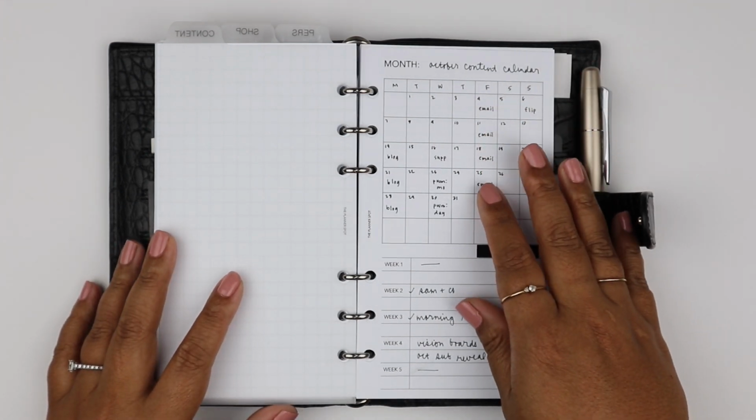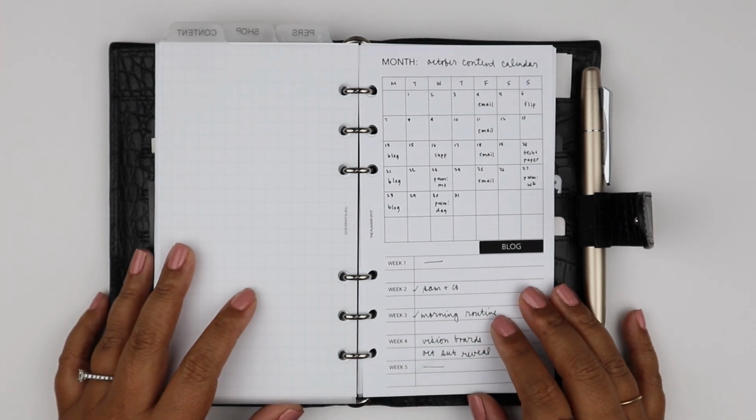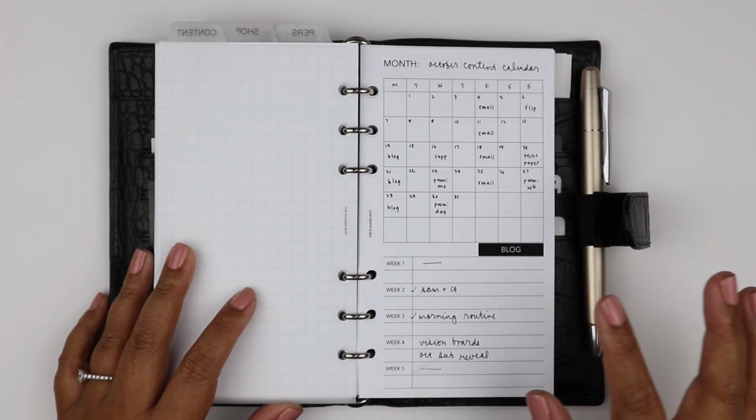So I put that in content because I also want to develop it a little bit to add a little bit of value, not just announcements, but maybe a little tidbit, maybe like a tip or something like that, something of value to you guys. So I put that under content.